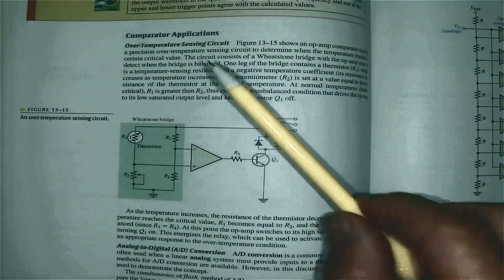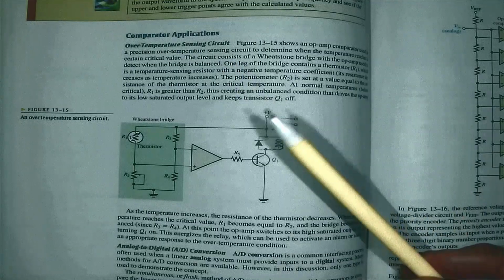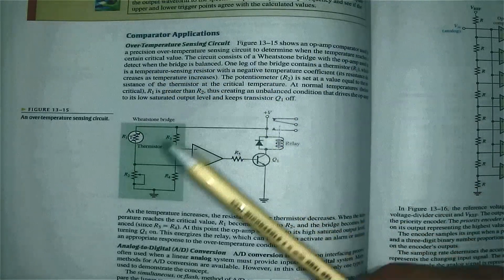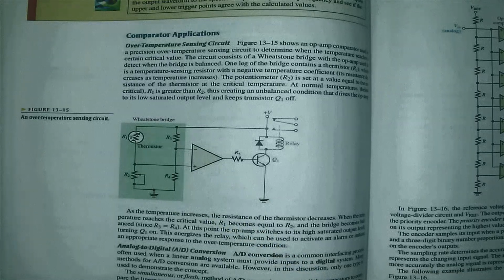All right, we're going to talk about comparator applications. The first circuit we're going to look at is an over temperature sensing circuit. That means this circuit will give you an alarm if there's any over temperature.